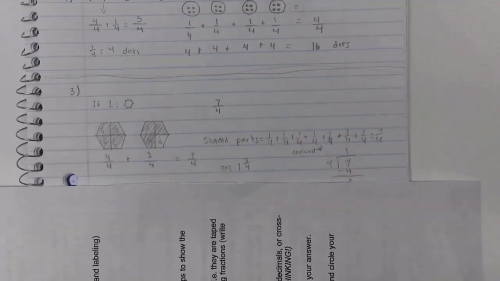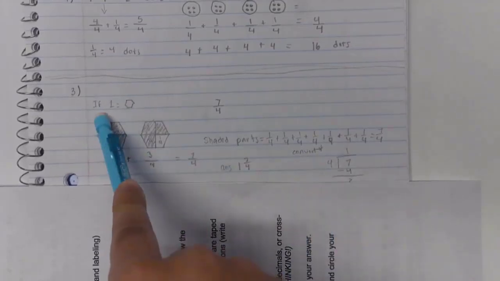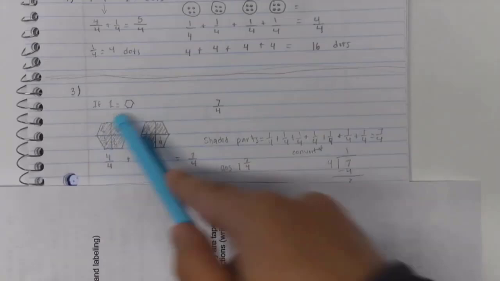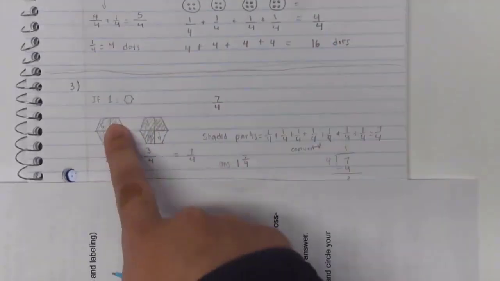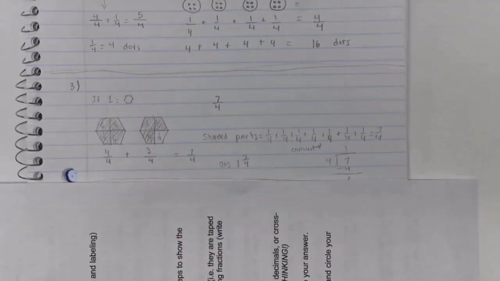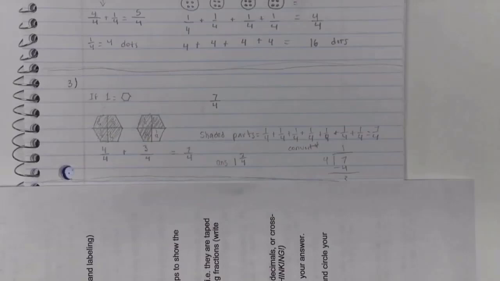So, the question says, if a yellow hexagon represents a value of 1, draw a picture and label steps to show the value of 7/4. Okay, so I started by showing the value of what 1 represents. So we know that 1 equals a hexagon. So then I drew out my first hexagon, and I divided it into 4 pieces because the number that is given is 7/4, so we need to divide it by 4 pieces.